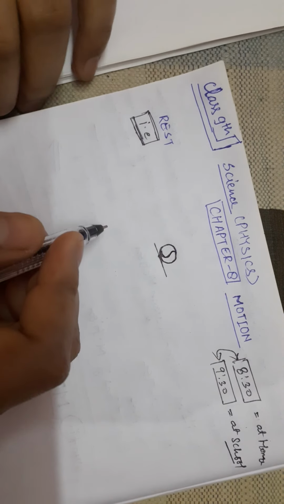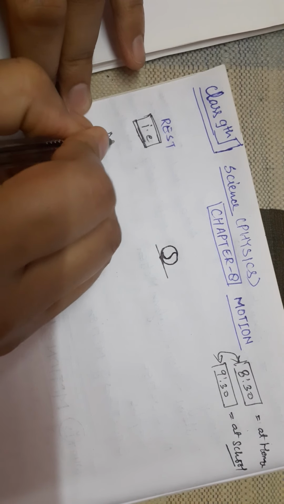Okay, now come to the definition of motion and rest.